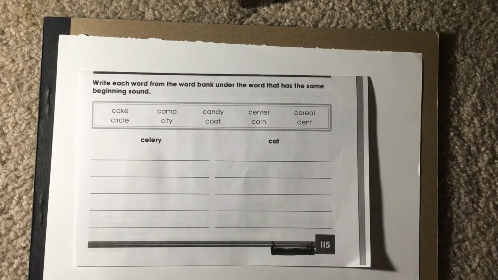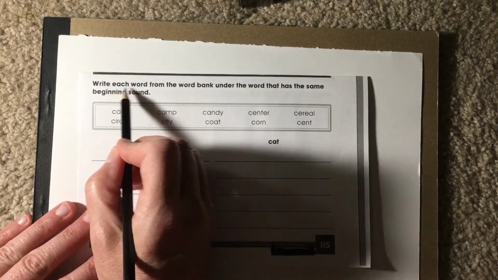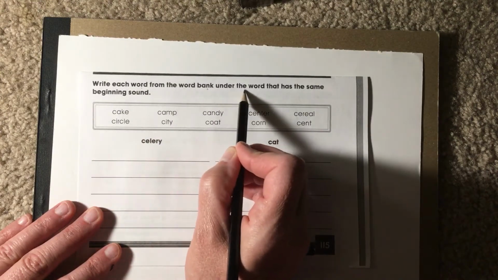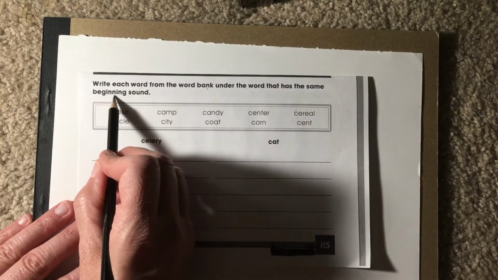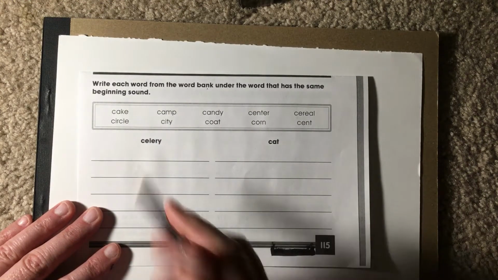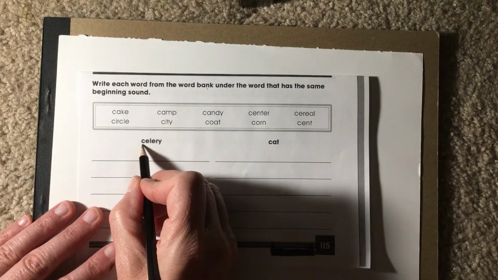Let's go on to the next section, and we will read the directions together. We are going to write each word from the word bank under the word that has the same beginning sound. Here we have the word celery.